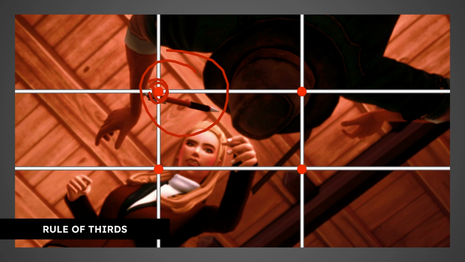Where the thirds intersect in your frame is a great place to put your focal points, things of interest. We've got his hat on this, where two thirds are intersecting as well. And then all of the action is sort of centered in the frame too. So you're following a path, leading our eye around it.